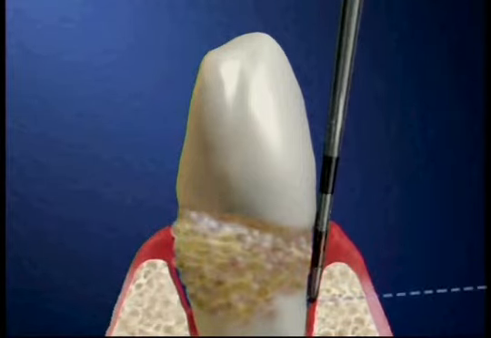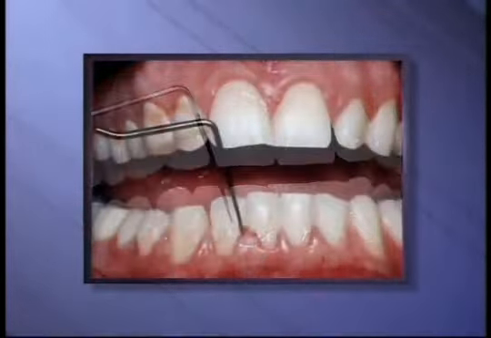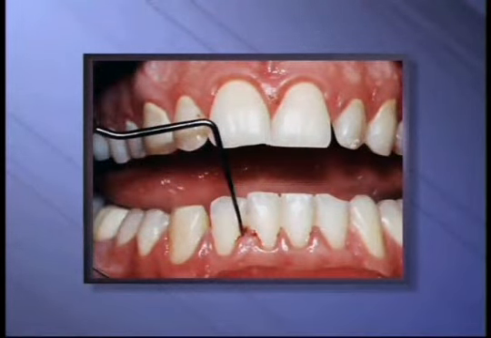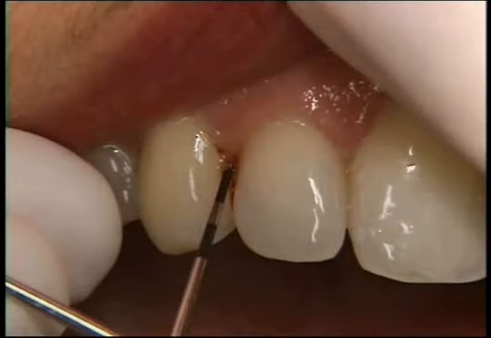We measure the depth of this pocket with a periodontal probe. The measurement is from the bottom of the pocket, where the gum is attached to the tooth, to the top of the gums. These are healthy gums. They're tight against the teeth, and there aren't any pockets. Now notice the difference with early periodontal disease. In general, the deeper the pockets, the greater the spread of periodontal disease.